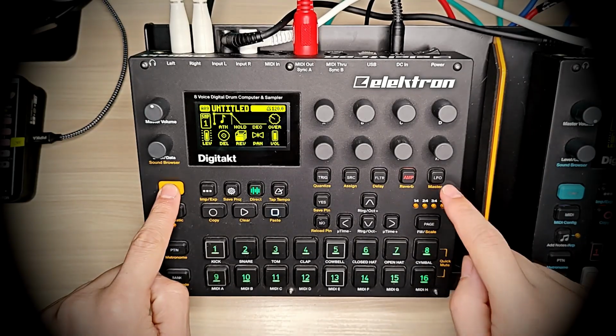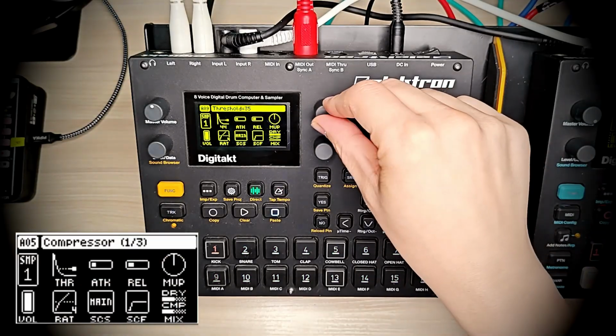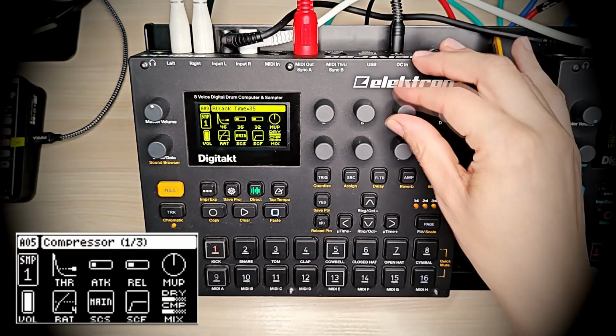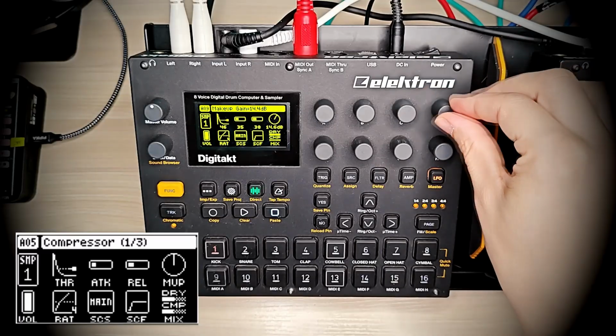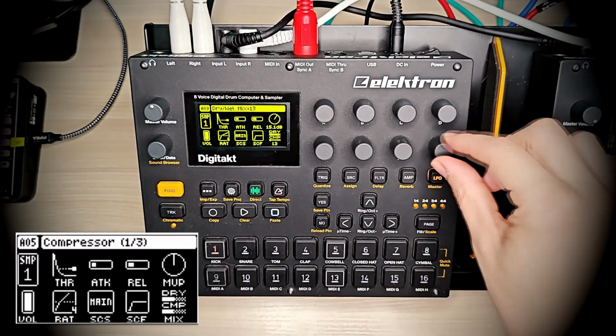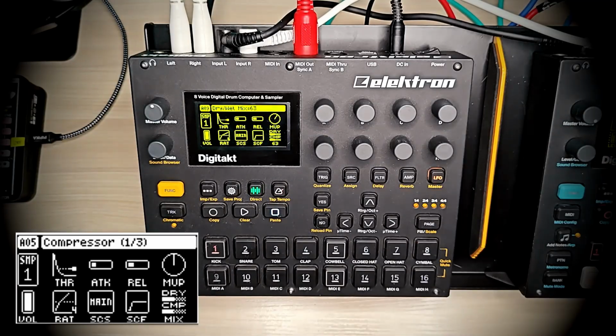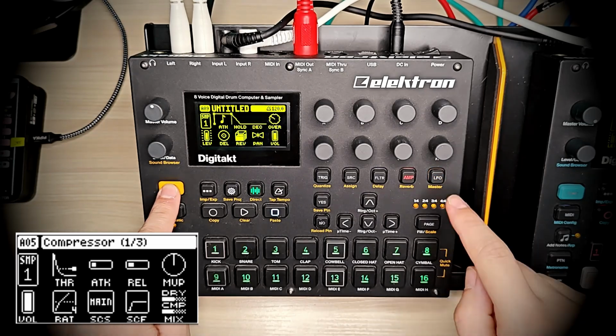The Digitakt contains another effect called compressor. A compressor compresses the dynamic range of the signal. It reduces the volume of loud sounds relative to quiet sounds. This can basically glue your mix and make it sound more cohesive. In the Digitakt, the compressor is a master effect, meaning it will be applied to all of the audio together. To access it, press function and LFO once.